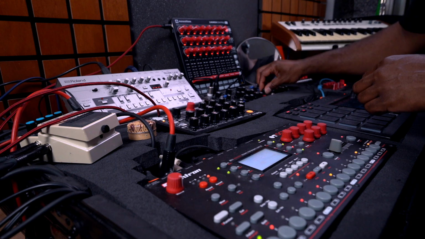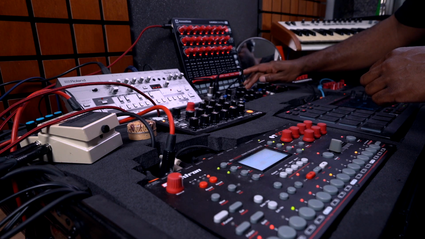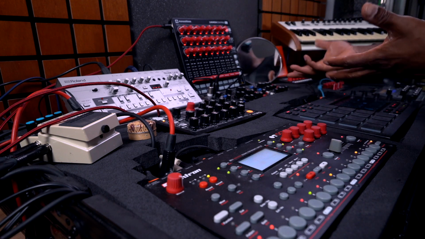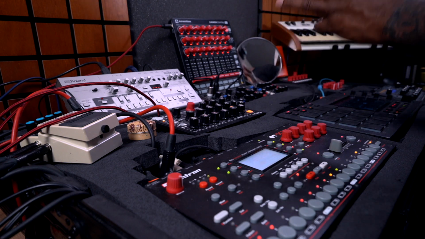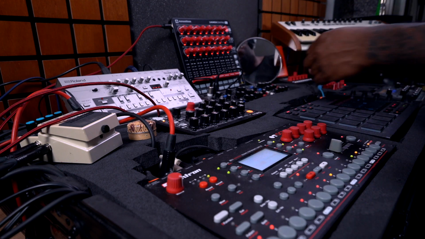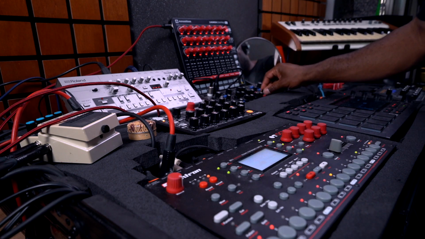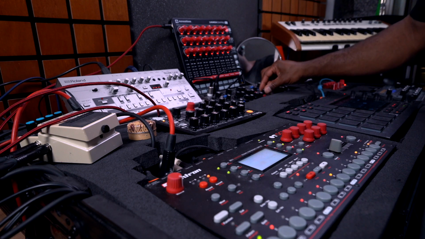Put a bit of noise on it. Yeah, noise. Now let's build up this sound through a little bit of bass. Do you hear how I'm turning down the noise? Shaping the sound.